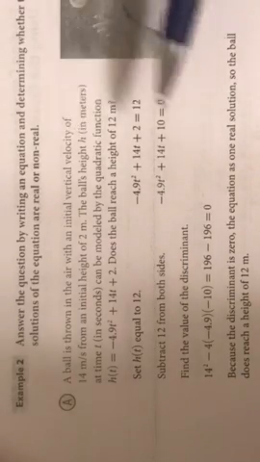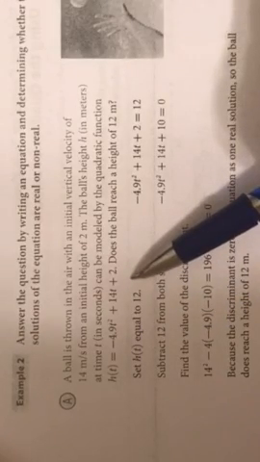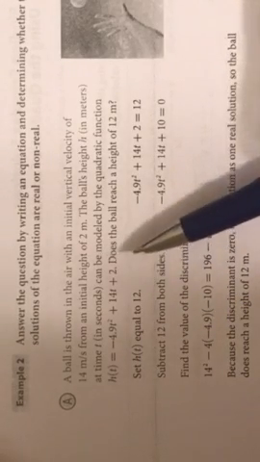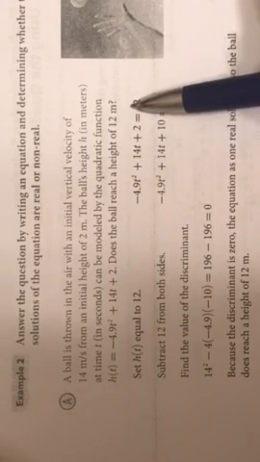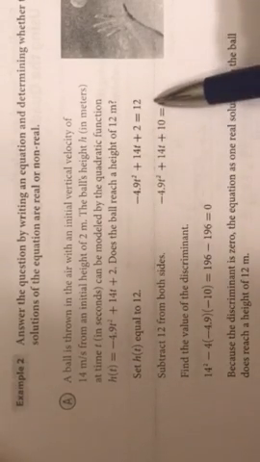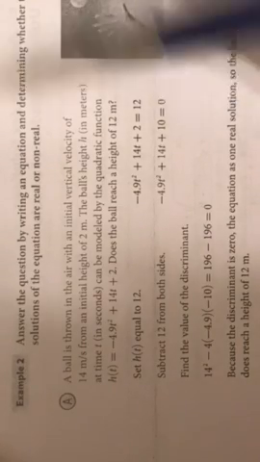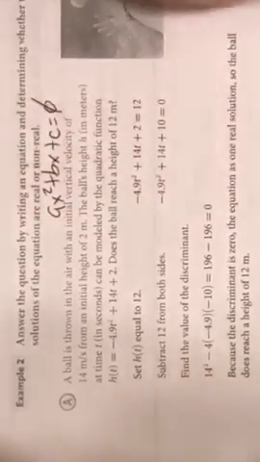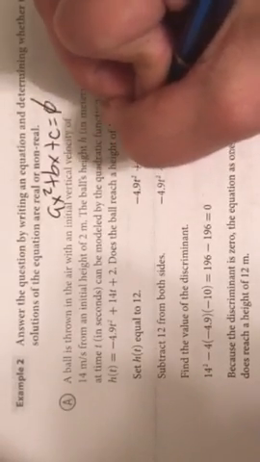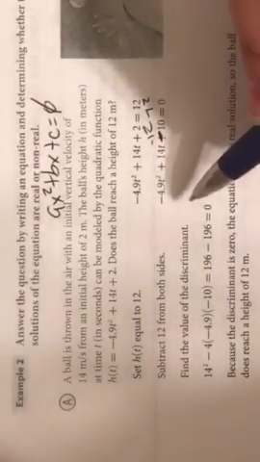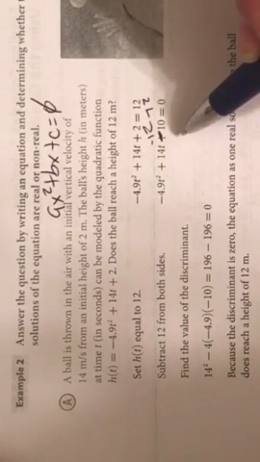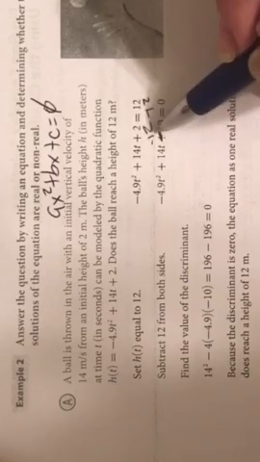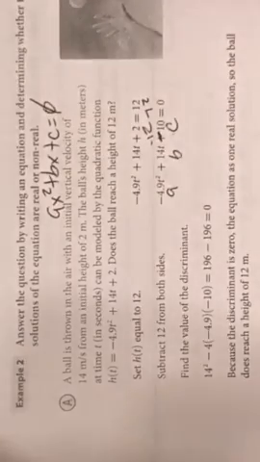Okay, so we have a model and we have an equation, and I think they mistyped this, but we'll be okay. Does the ball reach a height of 12? So we take the equation and we want it to reach a height of 12. We want it to be in ax squared plus bx plus c equals 0, so I need 0 over here. When we subtract 12 from both sides, we end up with negative 4.9t squared plus 14t minus 10 equals 0, because 2 minus 12 is a negative 10. So now we have our a, our b, and our c.